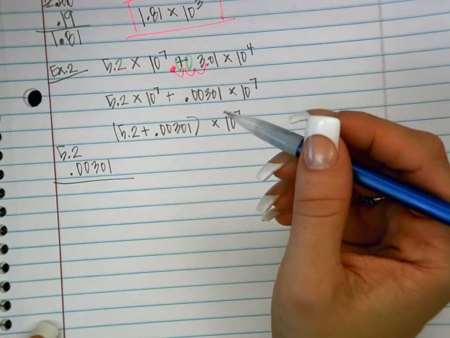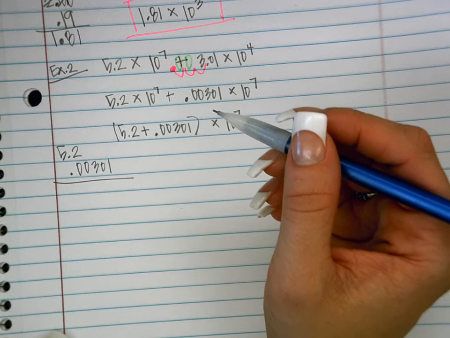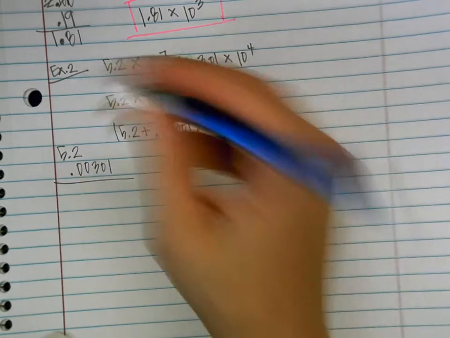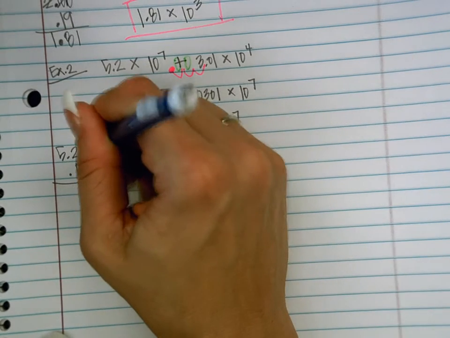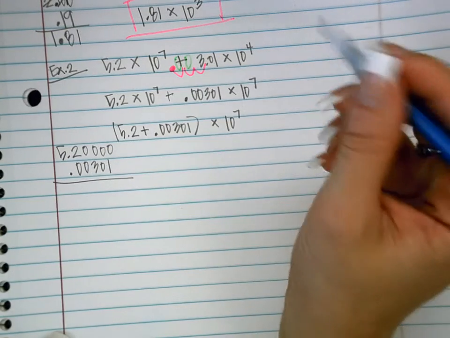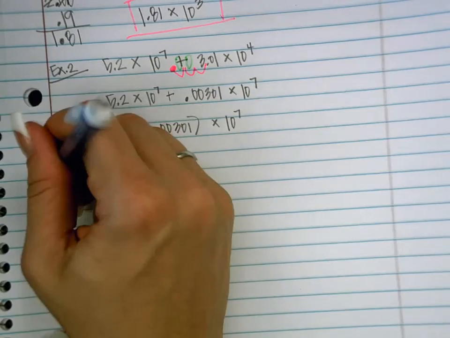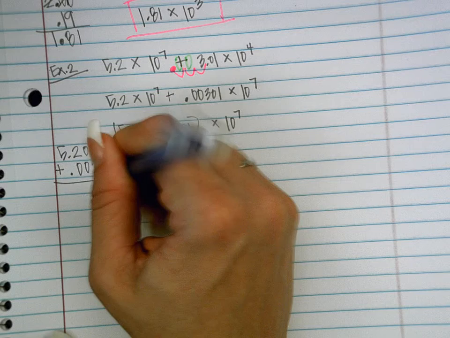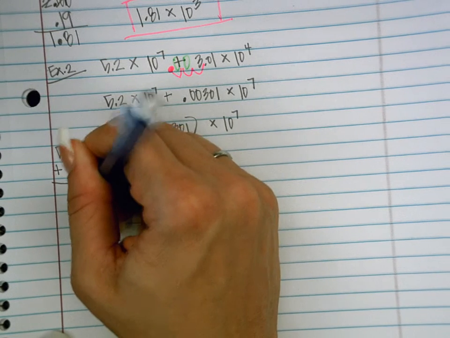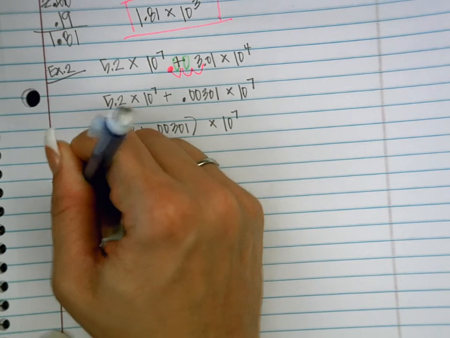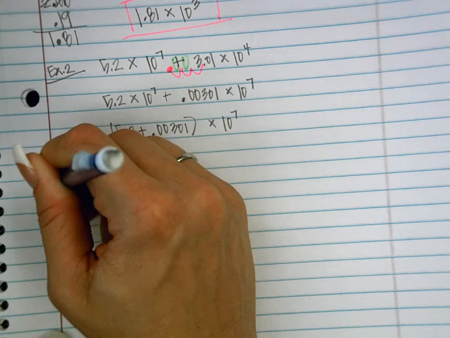Some zeros. Do I have to write in the zeros? Not when you're adding, okay? But if you do, that's okay. You can just write in however many zeros you need. Then add these together. Okay, so that gives you a 1, a 0, a 3, a 0, a 2. Bring down your decimal place, and a 5.